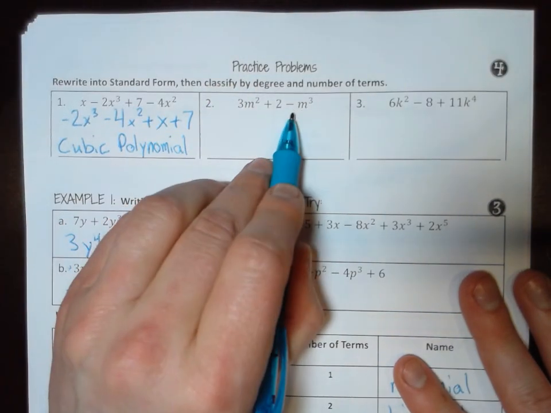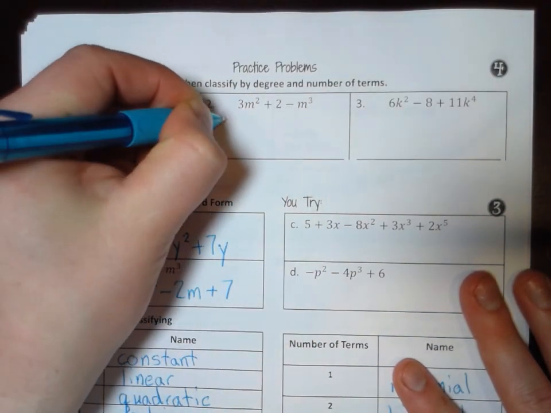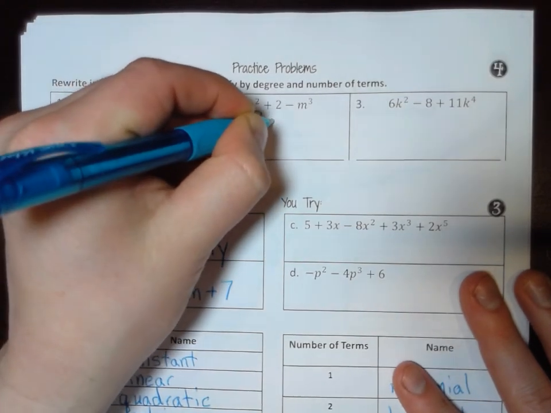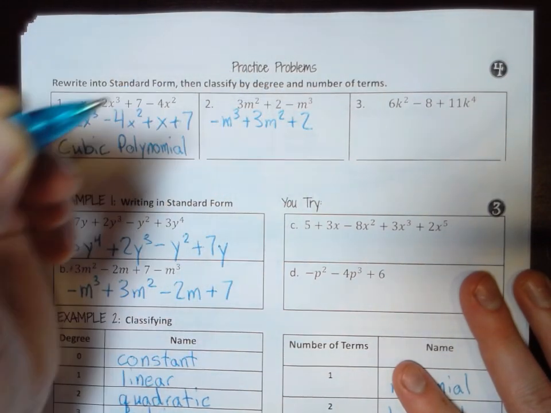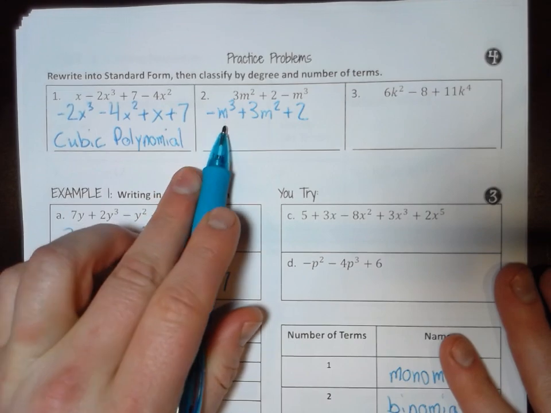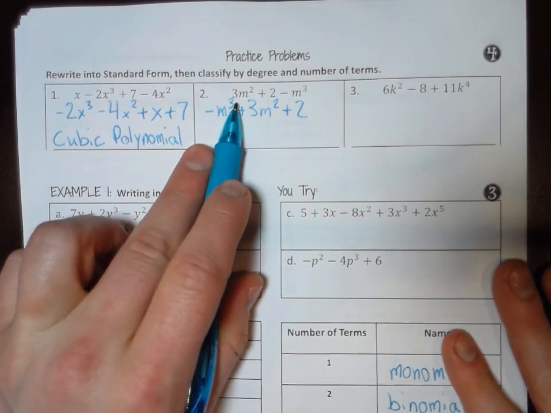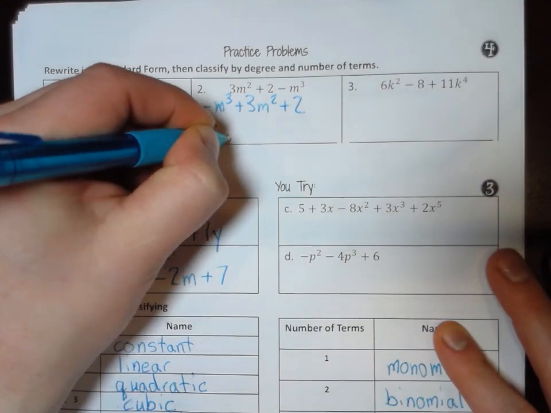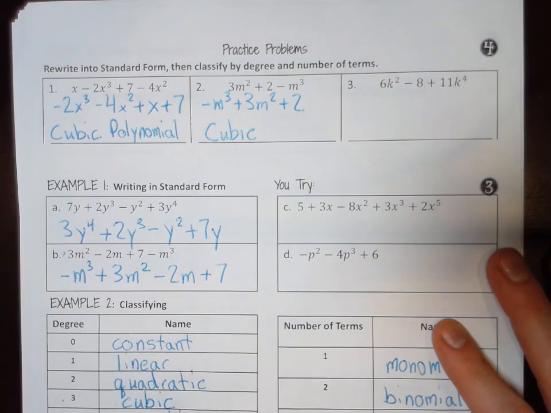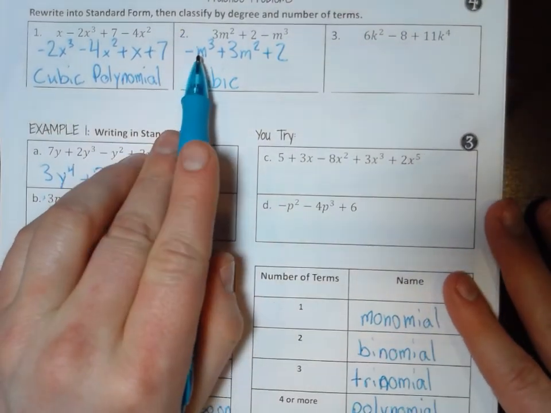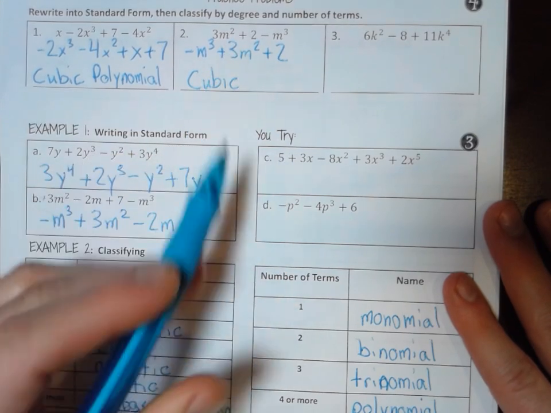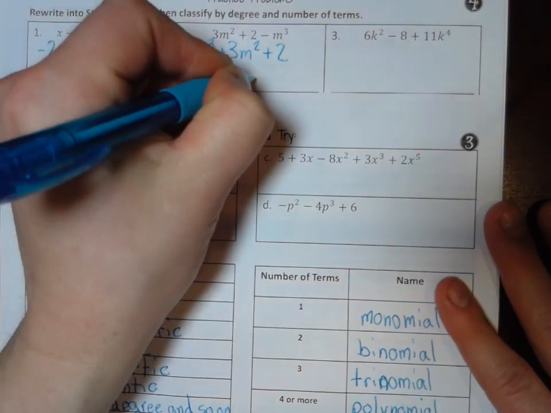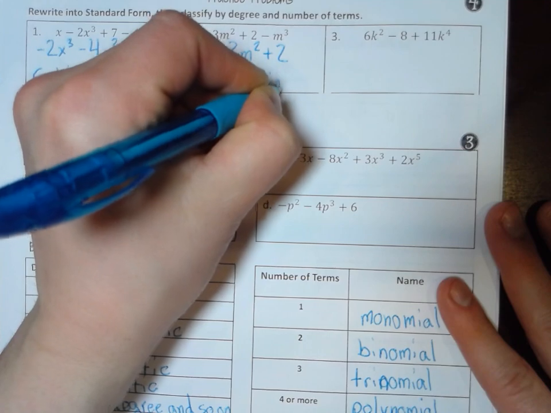Let's do this second one. I've got my highest degree is right here, negative m cubed plus 3m squared plus 2. Okay, so we want to say what degree this polynomial is. It's, again, a degree 3, so we're going to call it cubic. And then we need to see how many terms it has. 1, 2, and 3. We could call this a polynomial, but we're going to be even more specific. We're going to call it a trinomial. A cubic trinomial.